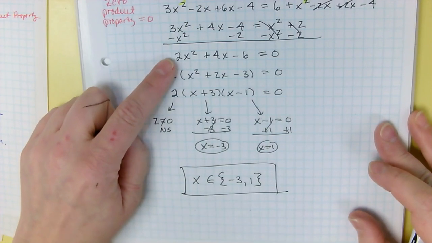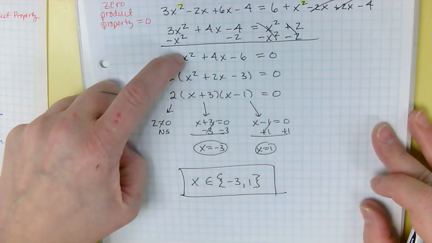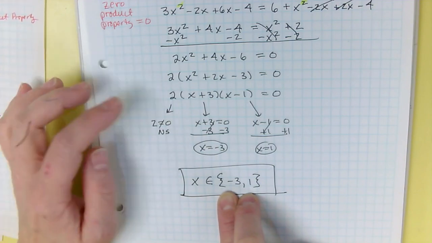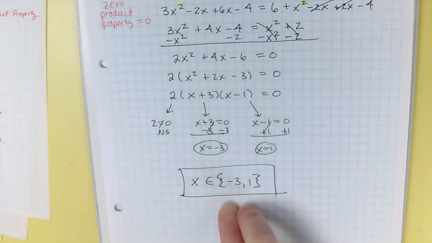Remember that when you have an x squared, the power of 2 indicates you should get 2 answers. They might be the same answer twice, but you should still get 2 answers if it's an x squared.